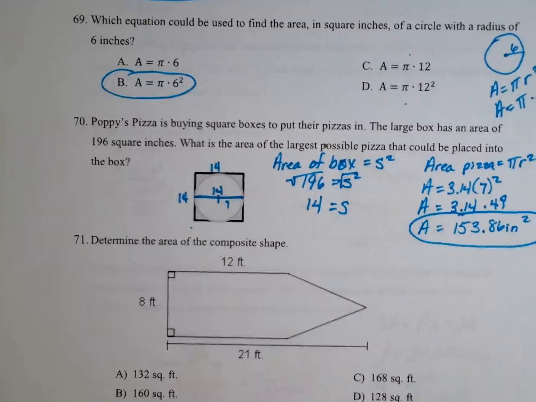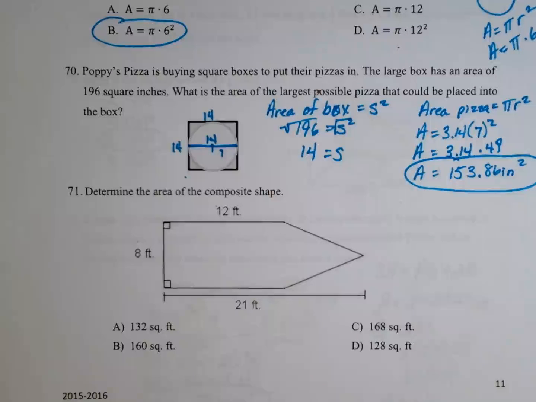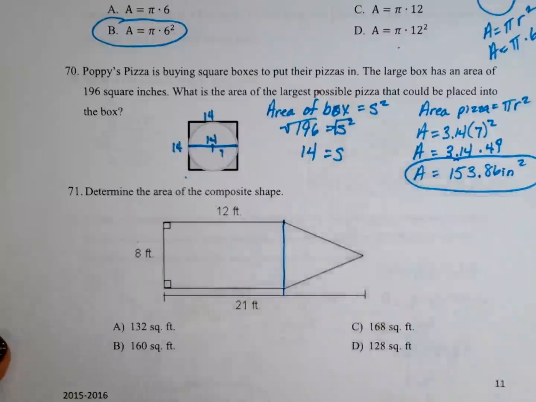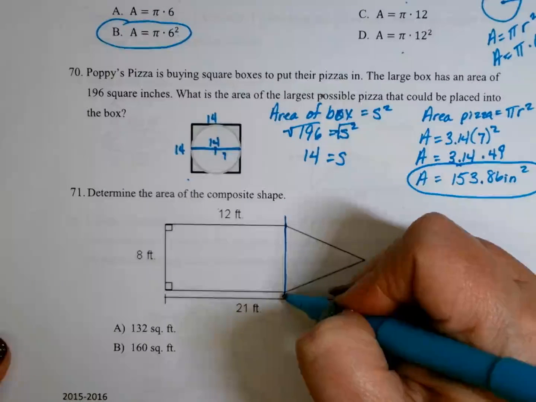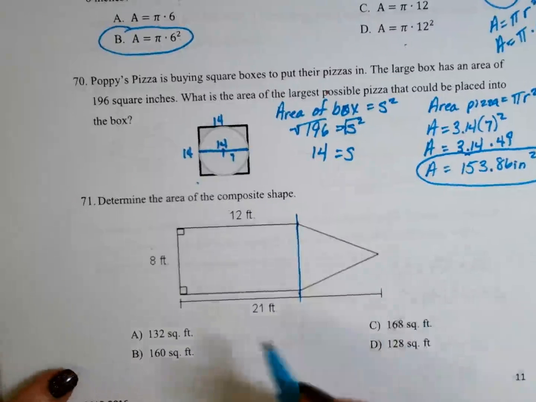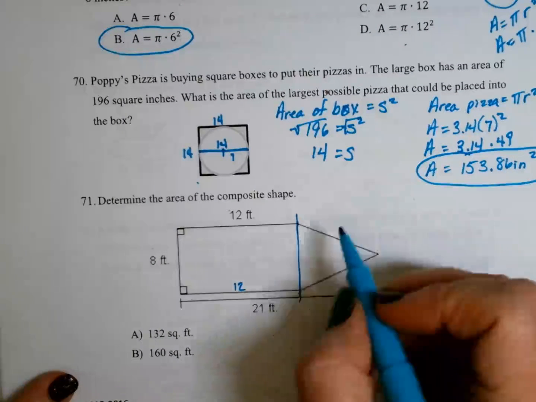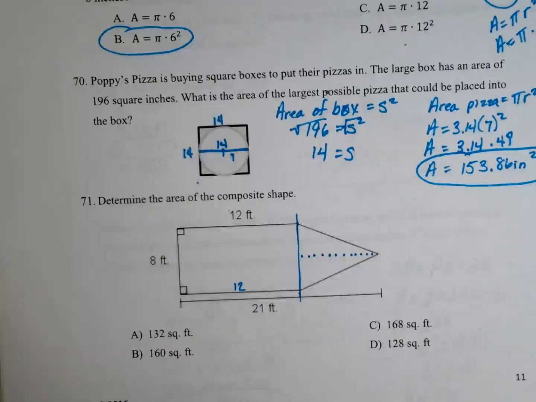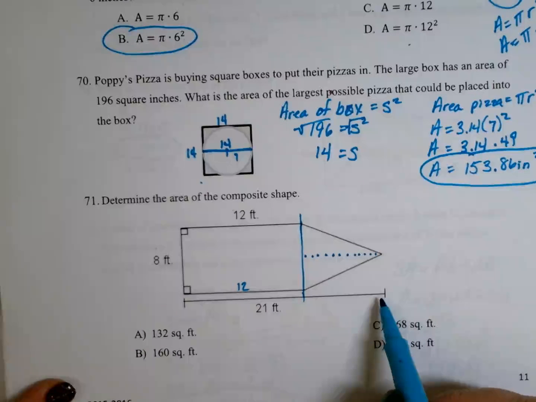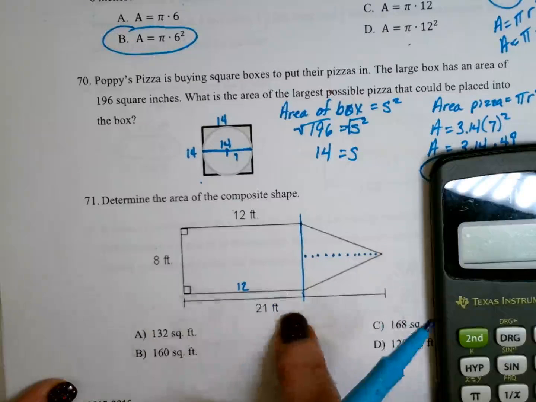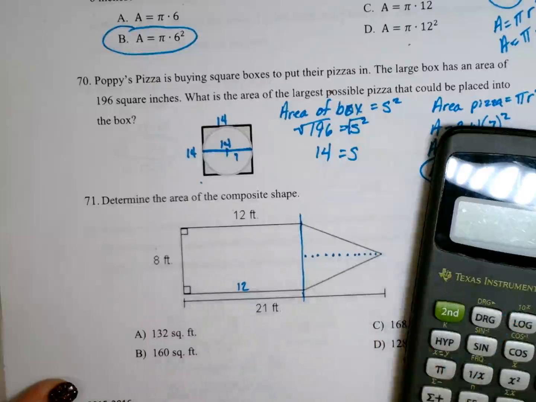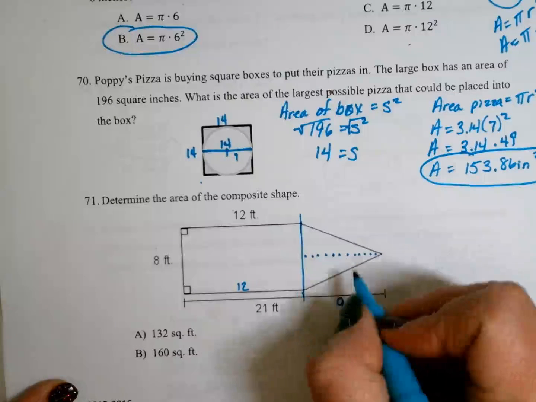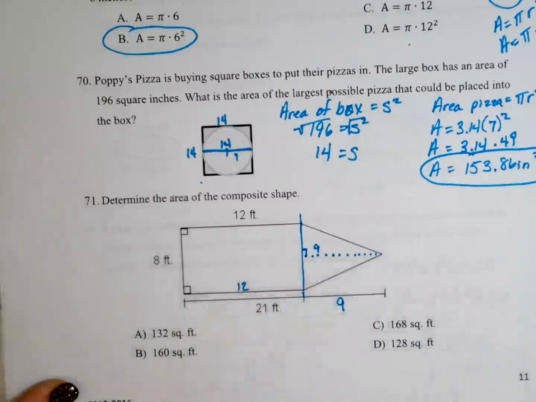Okay, number 71 wants me to determine the area of the composite shape. So the first thing I need to do is break it into two shapes that I know my formulas for. Okay, so I know that this is 12 because this is a rectangle. If that's 12, then what is the height of my triangle? Well, if from here to here is 21, and I know this part is 12, that means this part is 21 minus 12. So that's going to give me 9. Okay? So the height of my triangle is 9.